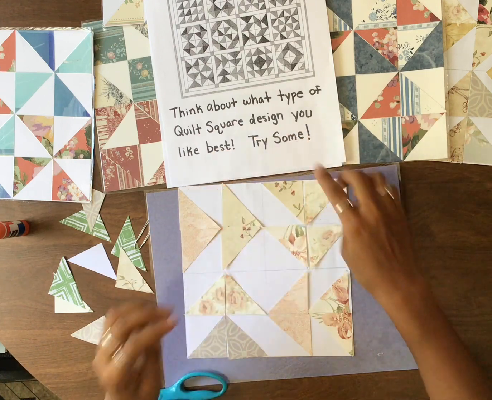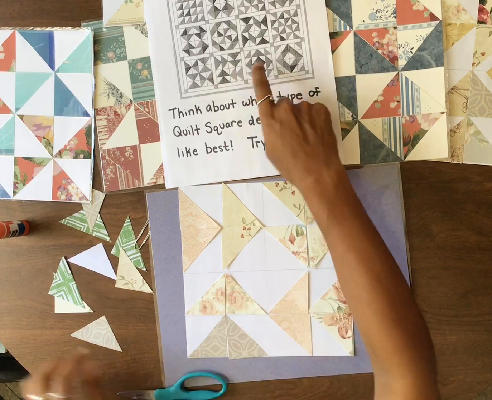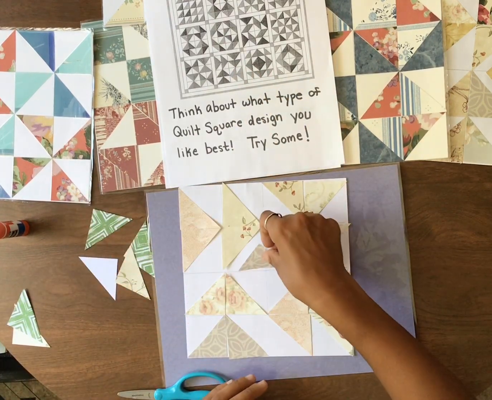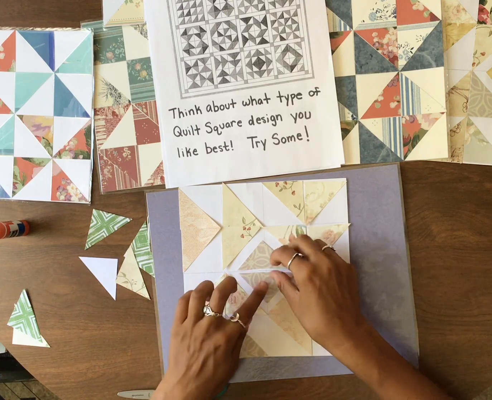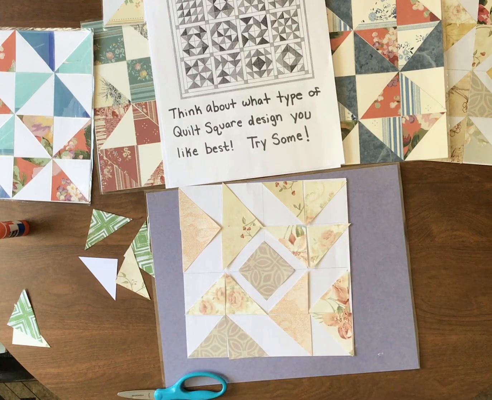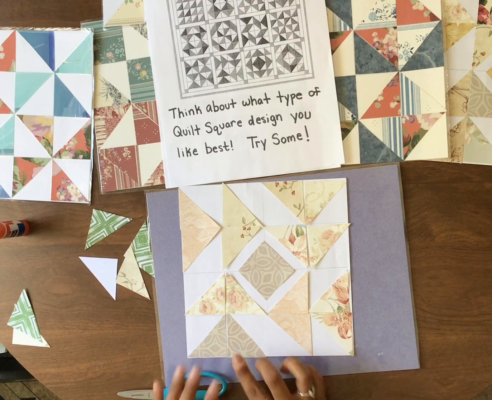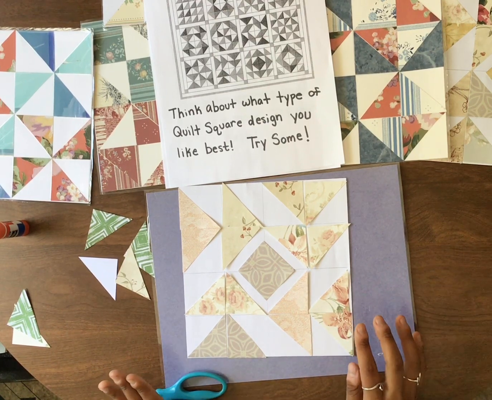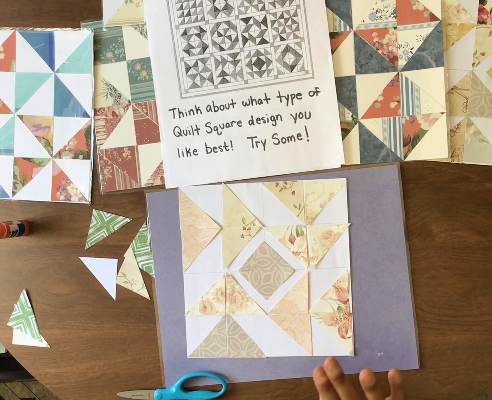And look at that. Now the middle looks a little empty to me, so maybe I want to add something to the middle here. So maybe I'm adding a little bit of my own ideas to my quilt square. Oof, that looks awesome. I am super happy with this design. Now I'm going to glue. I thought about it first. I didn't jump right into gluing.